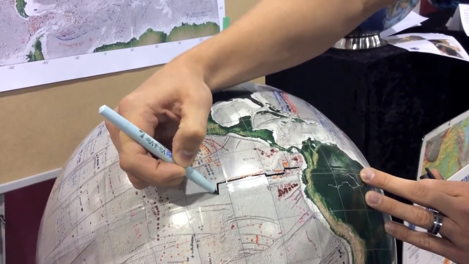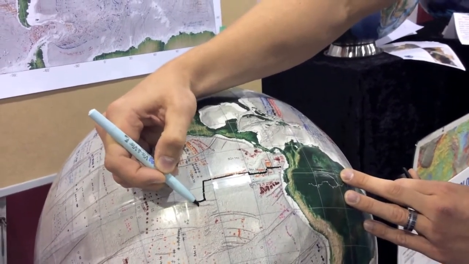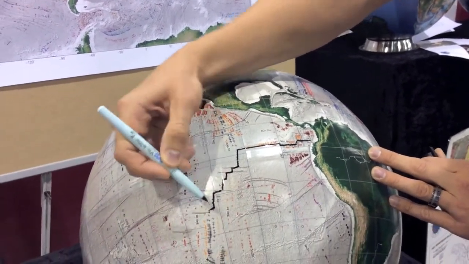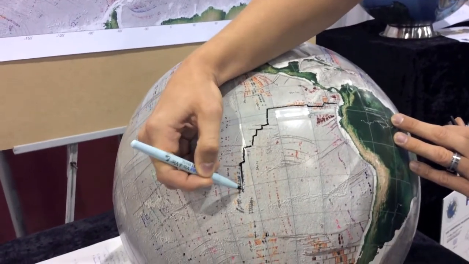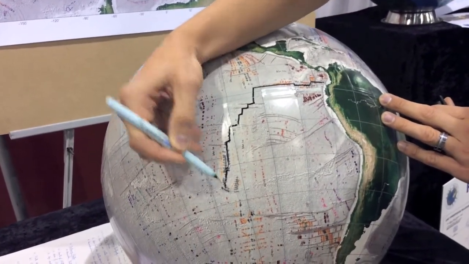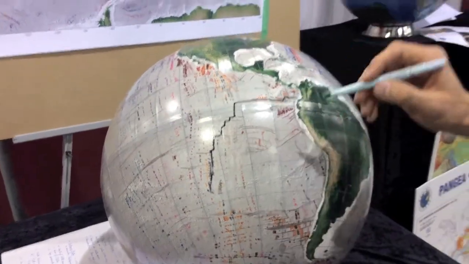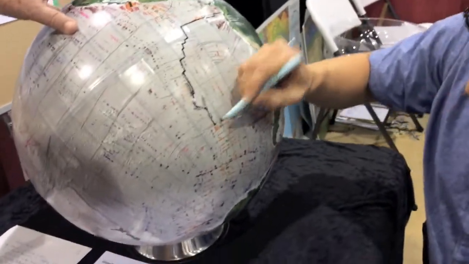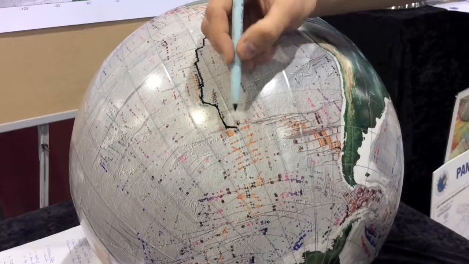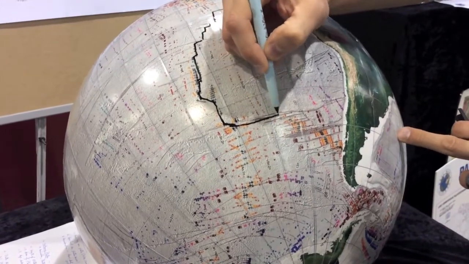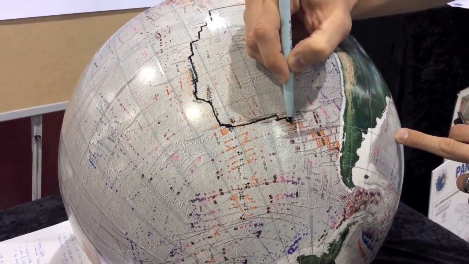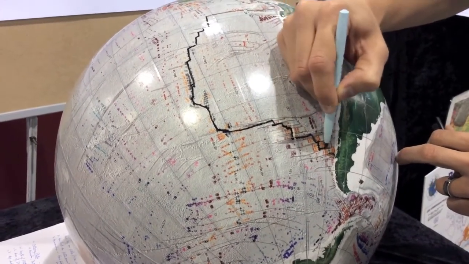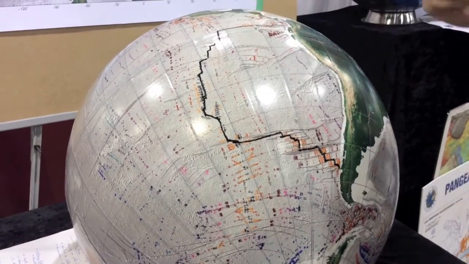drawing these along the ridge and transforms all along the western side of the Nazca plate, along the ridge here. Okay, and we can finish the mid-ocean ridge boundary of the Nazca plate. Okay, so we've gotten the mid-ocean ridge boundary.